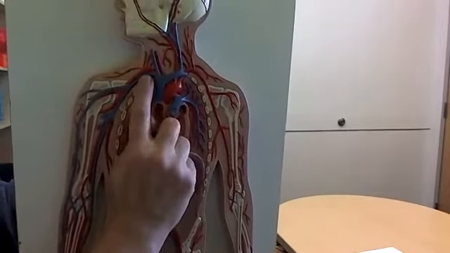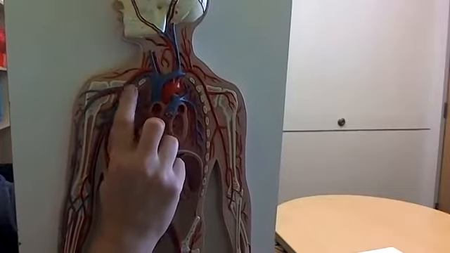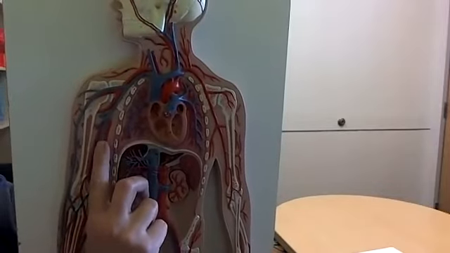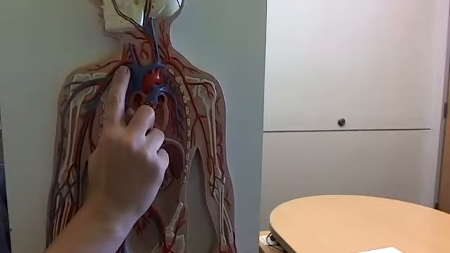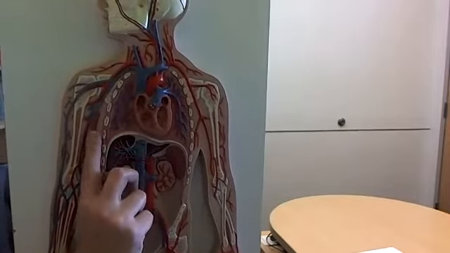Going back up to here, this red is your subclavian artery. After this split right here, it becomes your axillary artery. Then from down there, this red vessel going down the top of the arm by the humerus, that's going to be your brachial artery. So subclavian artery in red, axillary artery also in red, brachial artery right here in red.